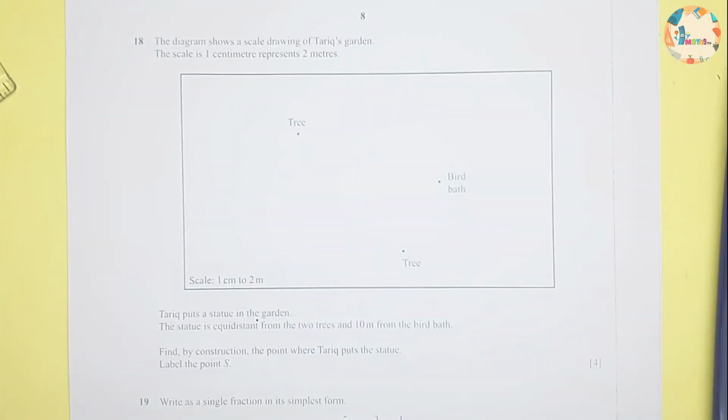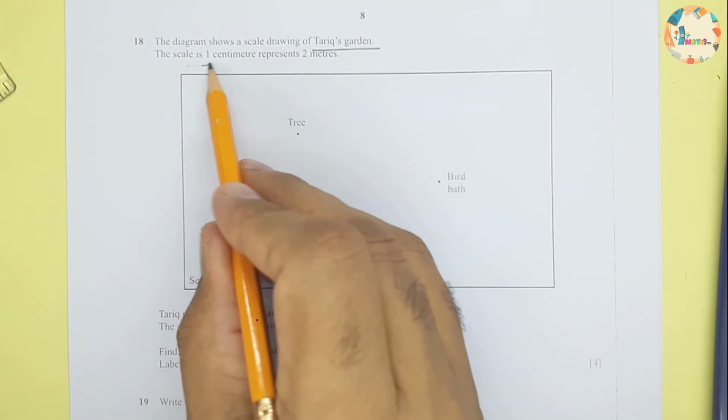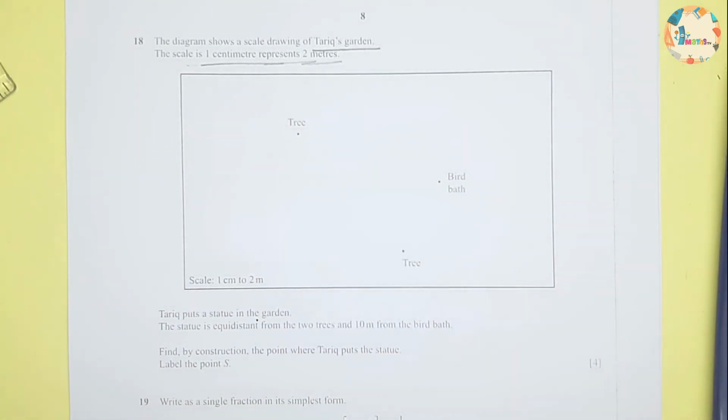Question number 18. The diagram shows a scale drawing of Tariq's garden. The scale is 1 centimeter represents 2 meters, and the scale is also mentioned over here. Tariq puts a statue in the garden. The statue is equidistant from the two trees and 10 meters from the bird bath.